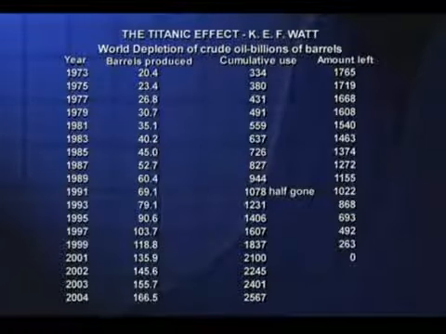In the top line, the numbers tell us that in the year 1973, world oil production was 20 billion barrels. The total production in all of history, including that 20, was 300 billion. The remaining reserves, 1,700 billion. Now, those are data. The rest of this table is just calculated out.